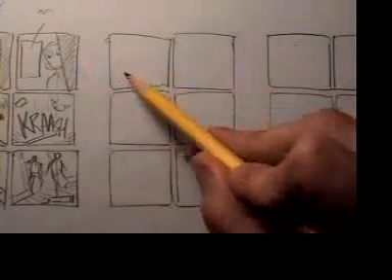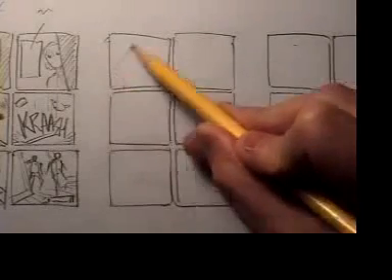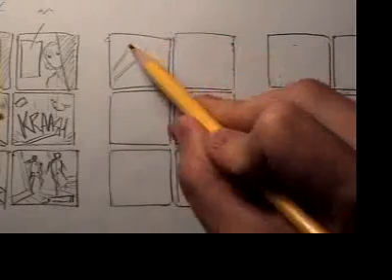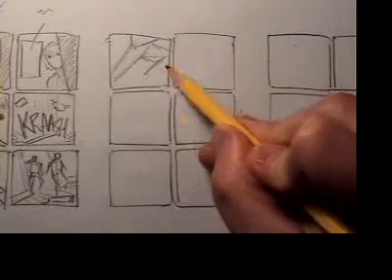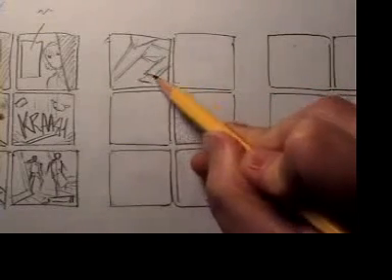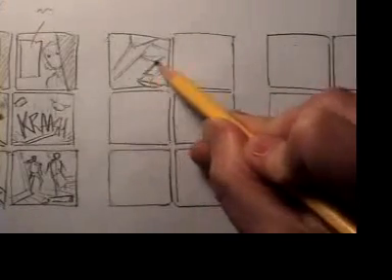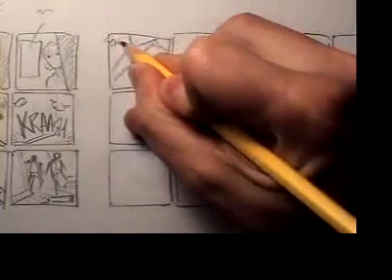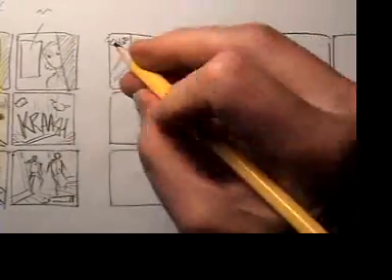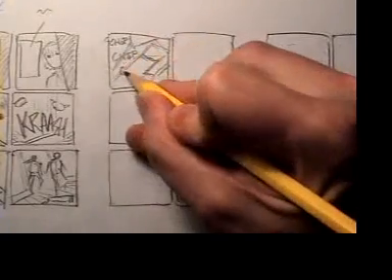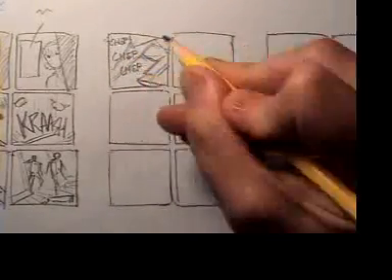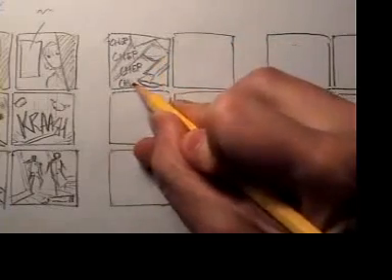So I begin by indicating him running. I decided to zoom in on Hiro's legs as he runs across the floor. So we don't even see Hiro, we just see his legs and his feet, and then a sound effect. I decided to go with the sound effect chep, chep, chep, the sound of slippers going across the floor as he runs.